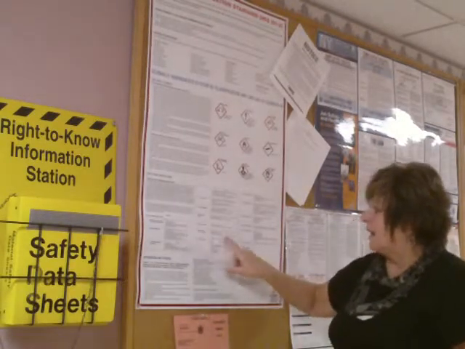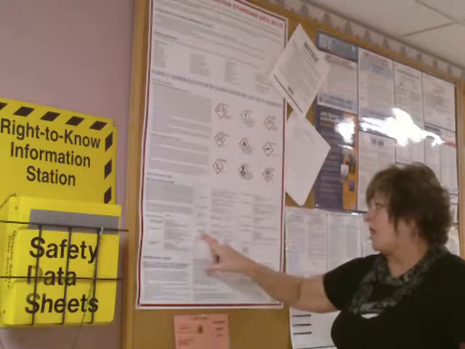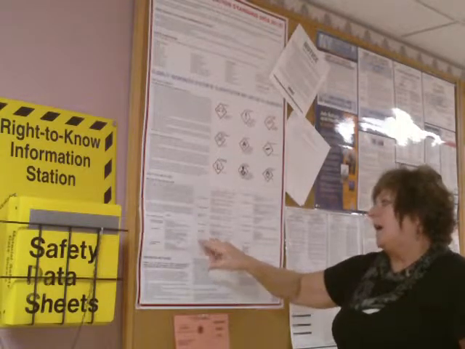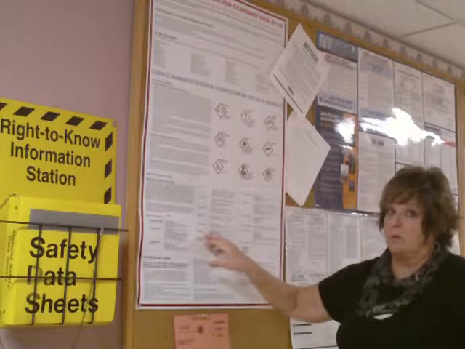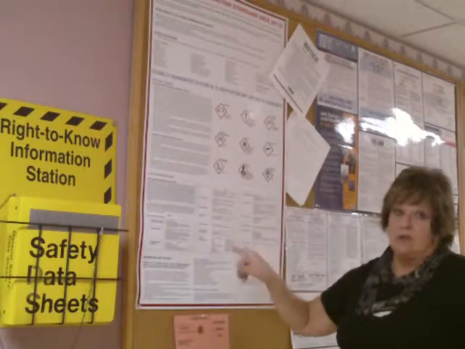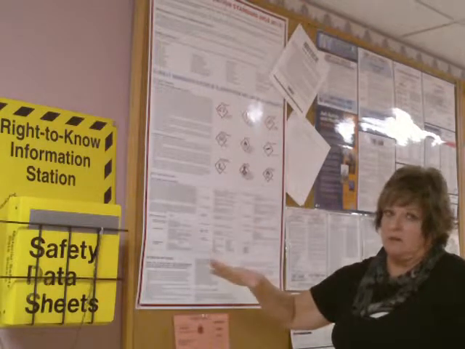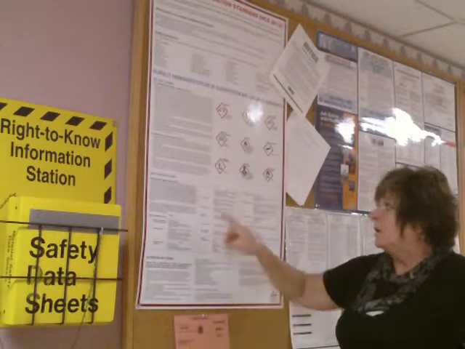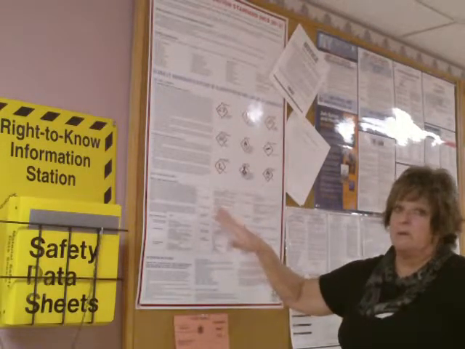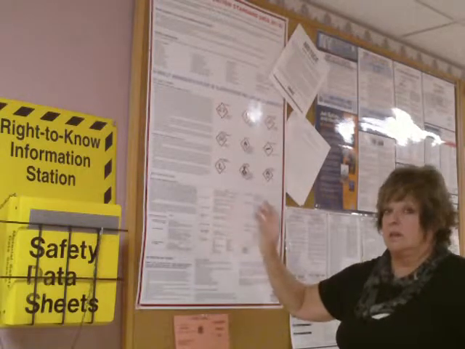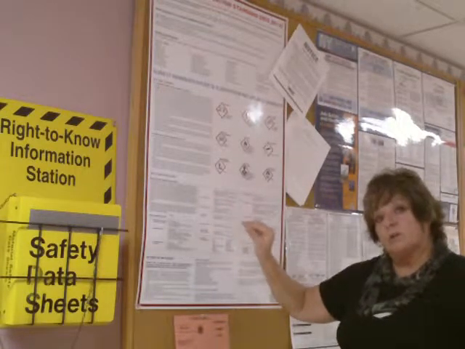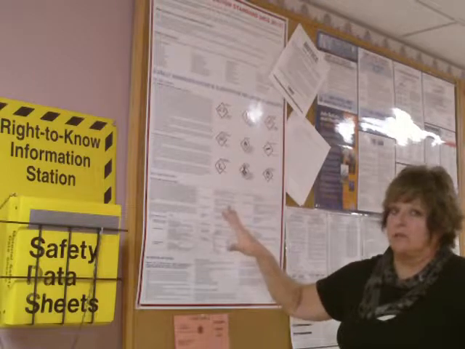Number 8 on our safety data sheets covers exposures and the personal protection that's required, so it's important that you look at that. It'll always be number 8 on all of the safety data sheets in the manual. Number 4 is always going to be the first aid measures, and you need to make sure you know what to do when it comes time for first aid.